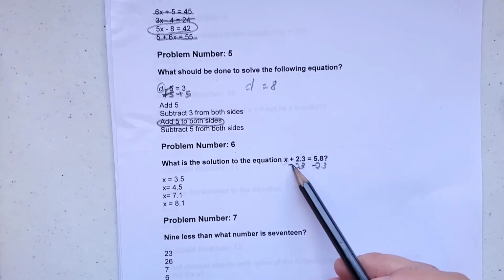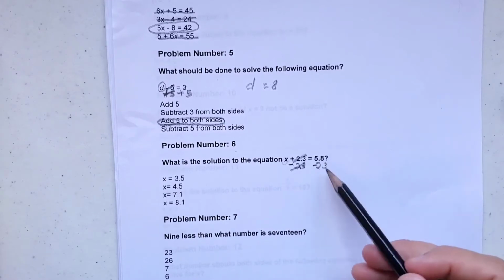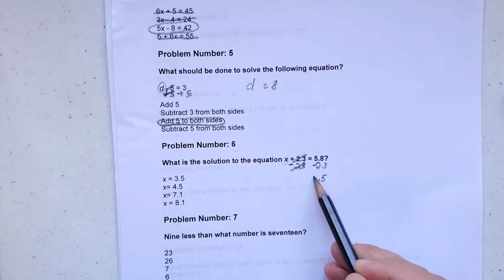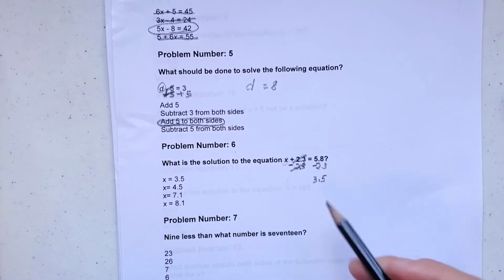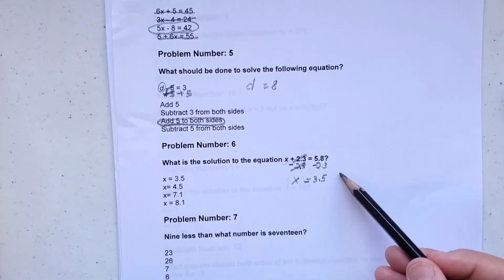Okay, 2.3 minus 2.3 is 0. And then 5.8 minus 2.3 is 3.5. So x equals 3.5.